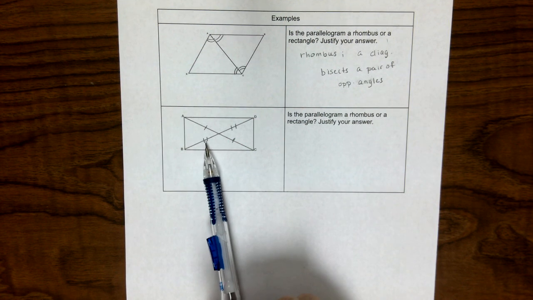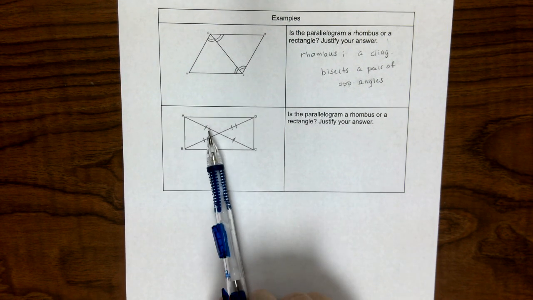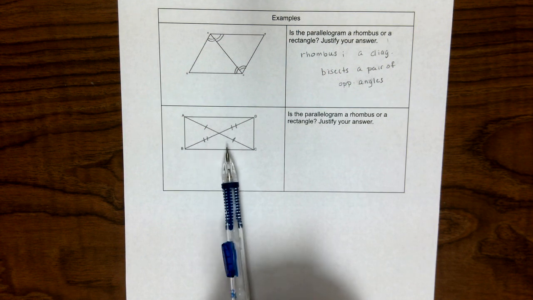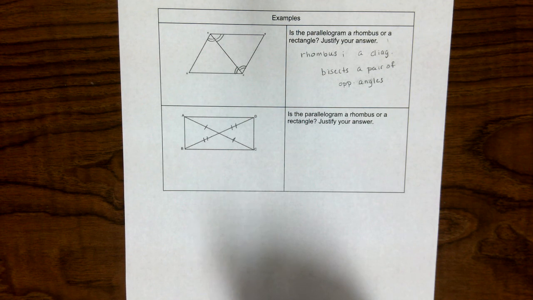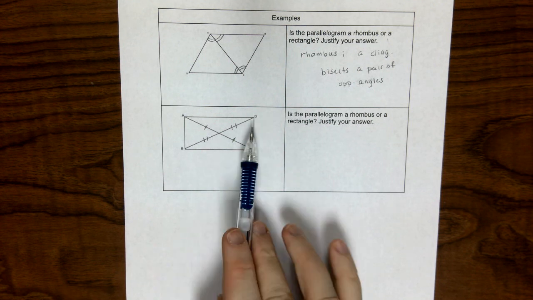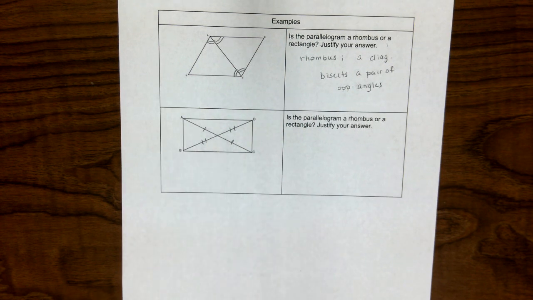The pieces of the diagonal BD are the same length, but everybody's not the same length. Which tells me that these diagonals are not congruent, which is a property of the rectangle. Even though the shape looks rectangular, because of the way I've got this marked, it's not a rectangle anymore.